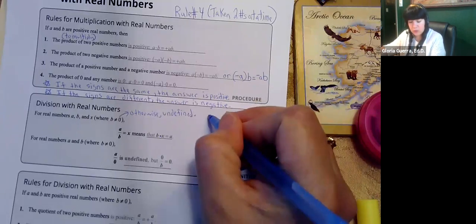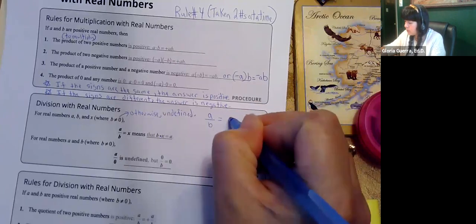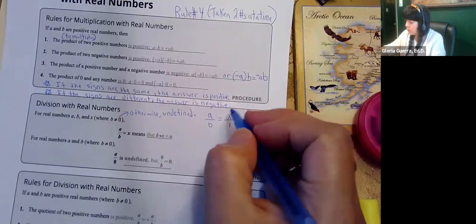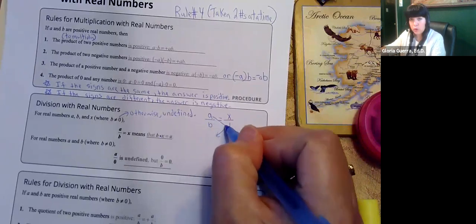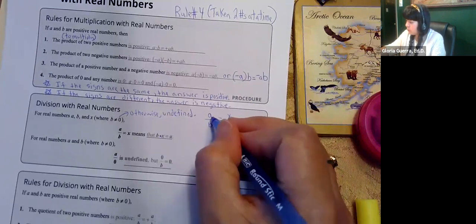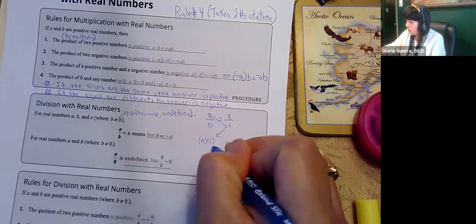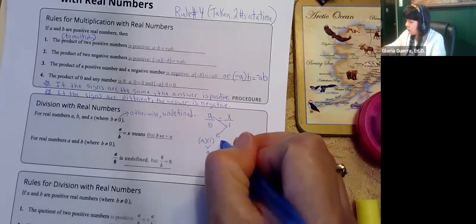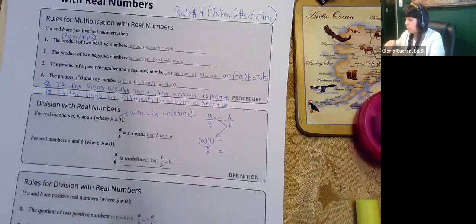I can show you that here. A over B is equal to X over 1. Then we do these cross products. In this order, the order is important, you'd start off with A times 1, which is A. Then you bring the equal sign down, and let me change my ink. Now for the cross products, do the other product.